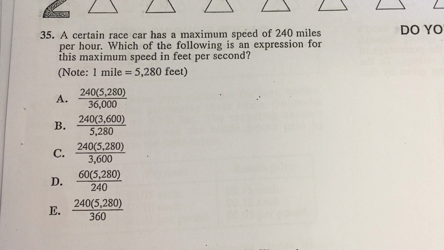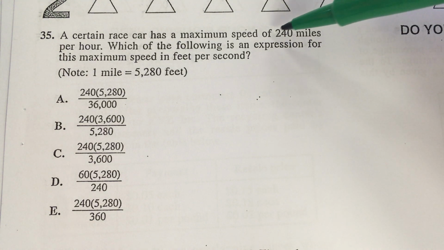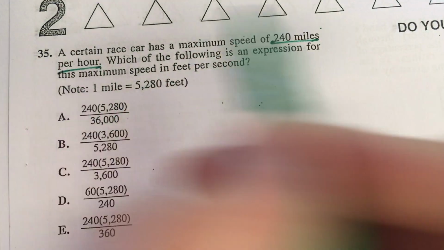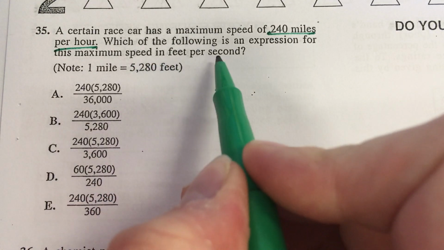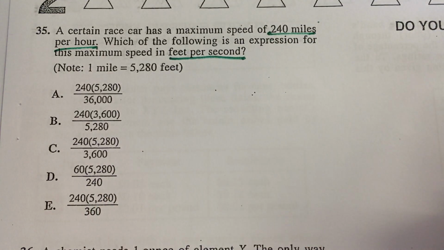All right, so this is 35. It says a certain race car has a maximum speed of 240 miles per hour. Which of the following is an expression for the maximum speed in feet per second? Right, so we need to change from miles per hour to feet per second.